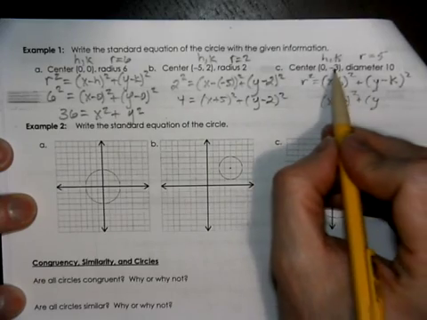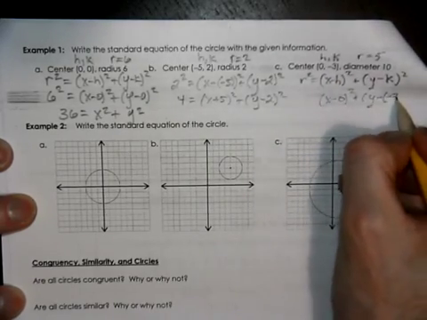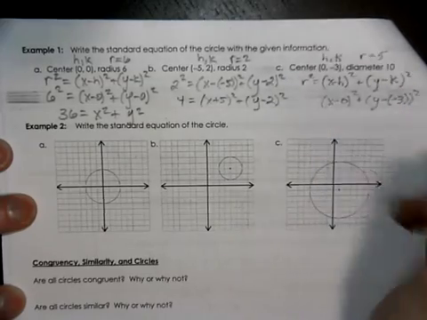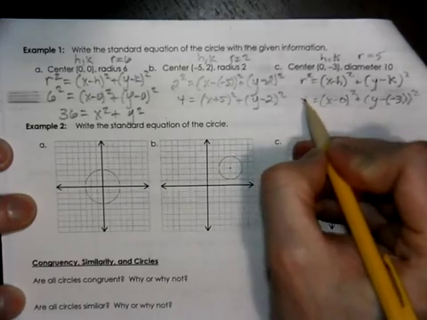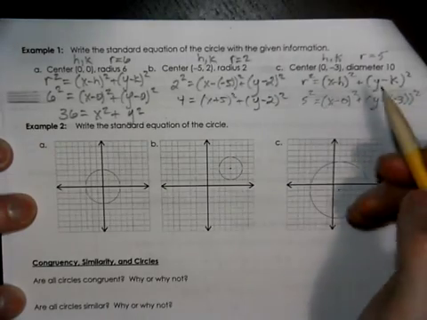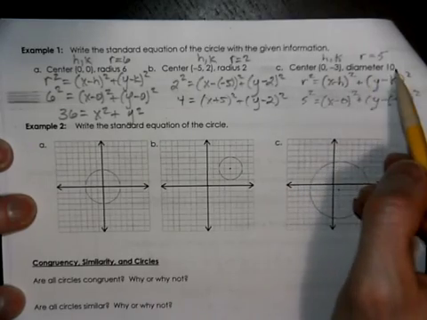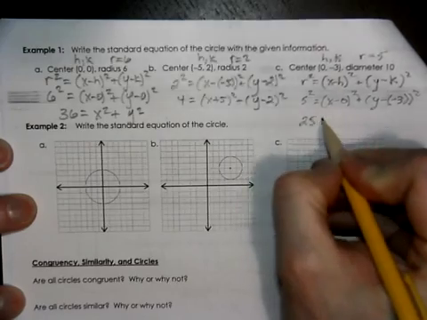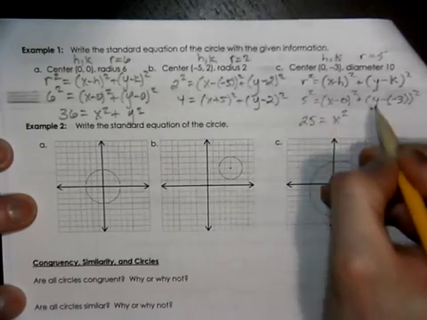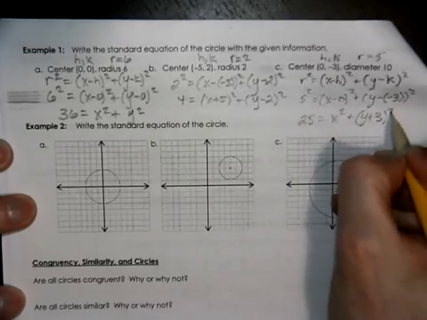The k value is a negative 3, so you minus a negative 3. And your radius was 5, so 5 squared. Always be sure to identify what information they're giving you. In this case it was a diameter, and we turned it into a radius. So we have x squared plus y plus 3 quantity squared.